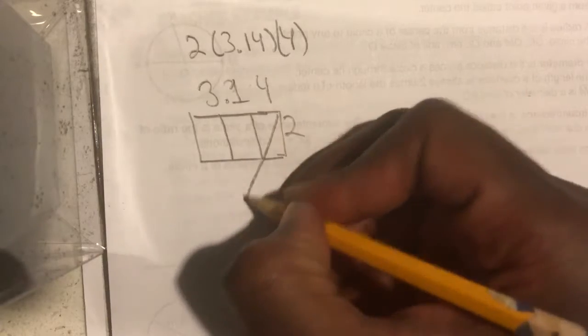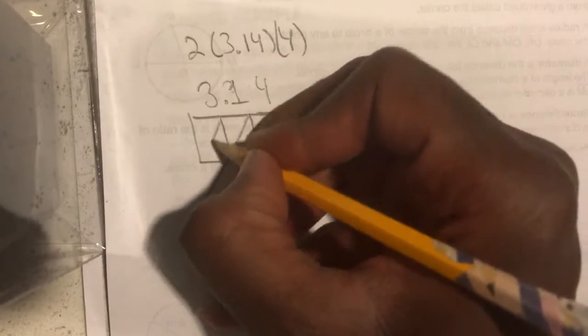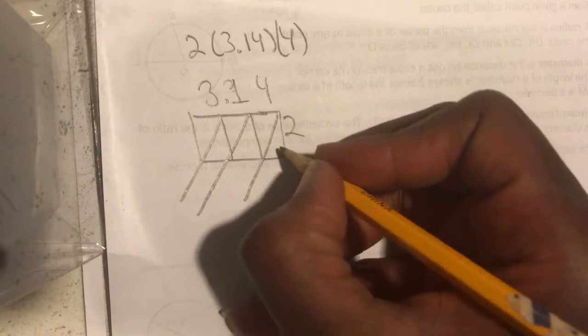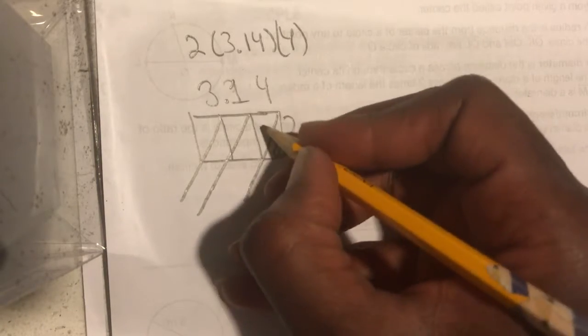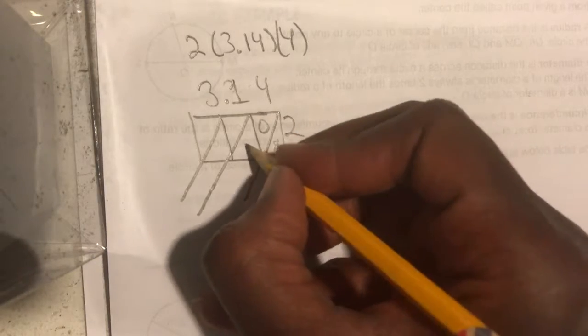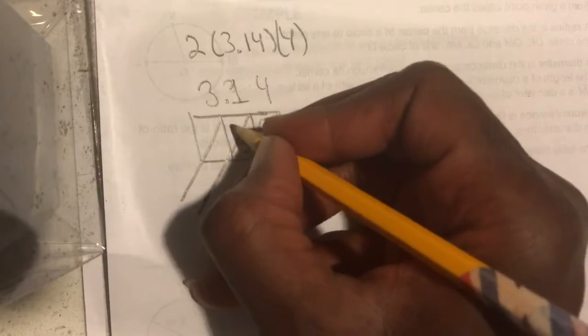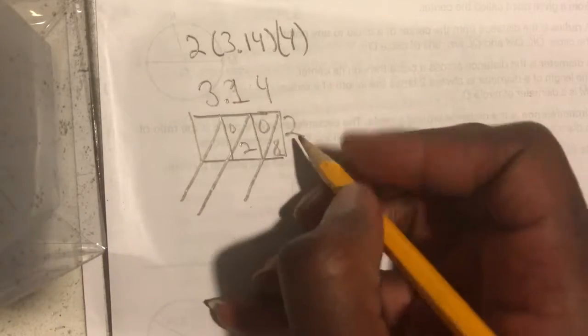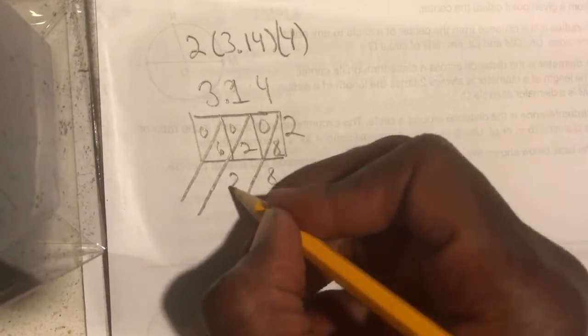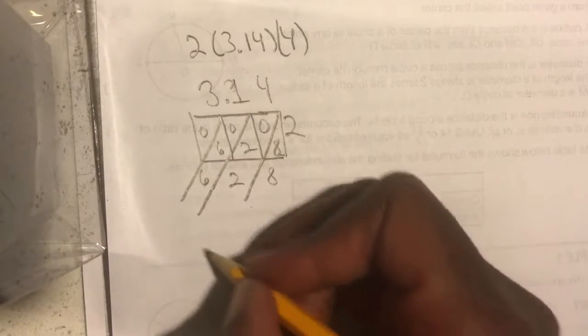So I create columns for both my ones place and my tens place. 4 times 2 is 8. 1 times 2 is 2. 1 times 2 is 2. 3 times 2 is 6. There we go. 8, 2, and 6.